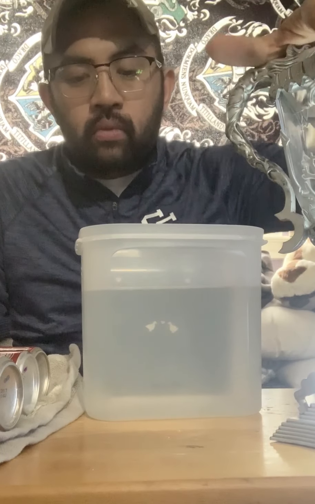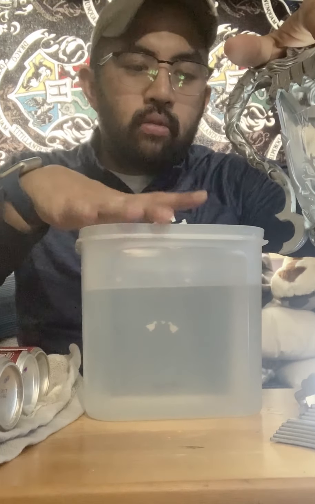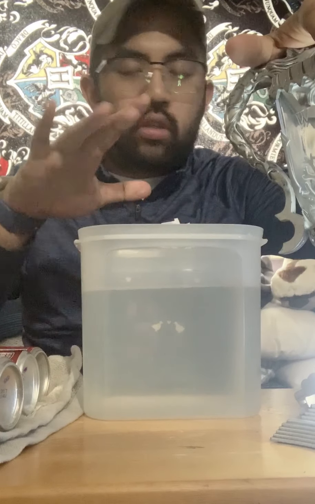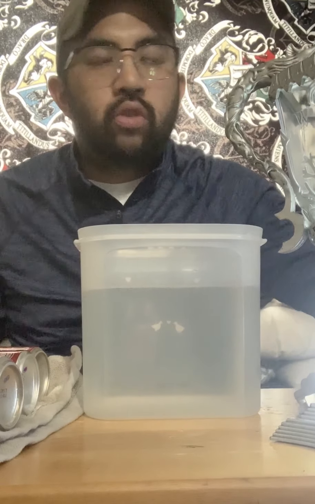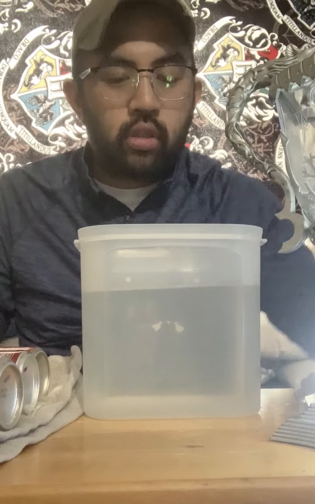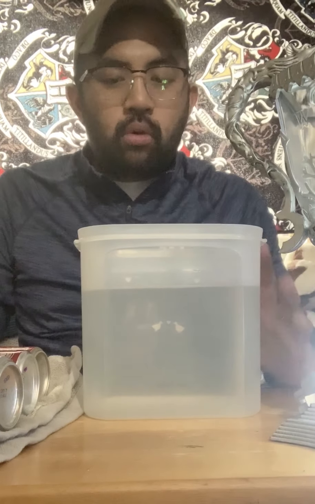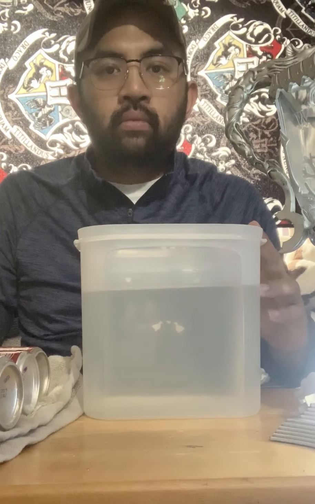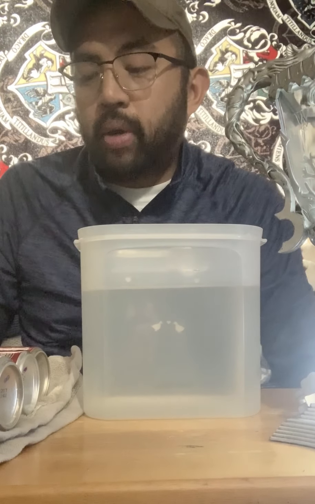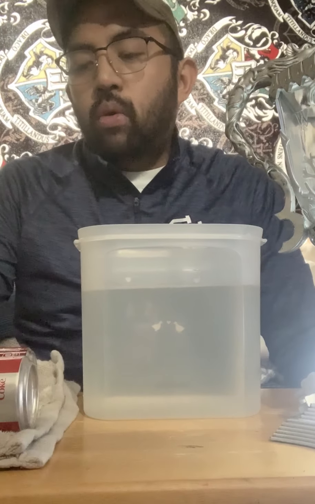All right, so this container, it's the same container, same water. This is just from the tap. So this is just tap water, regular tap water. So this is going to be my control variable. Same water, same container, same person doing it. So we're going to test this.